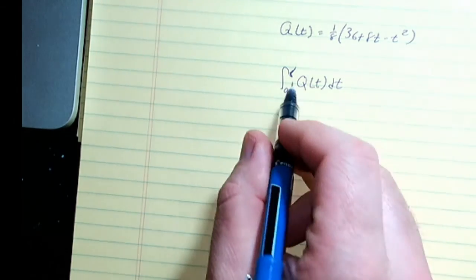It said, use Q of t to approximate the average airflow during the 4-hour period. Well, what is the average airflow? Well, we have the airflow as a function of time. So we know the total airflow must be approximately equal to the integral from 0 to 8 of Q of t dt. And that will be in metric tons, because we've just integrated something that's in metric tons per hour times hours.